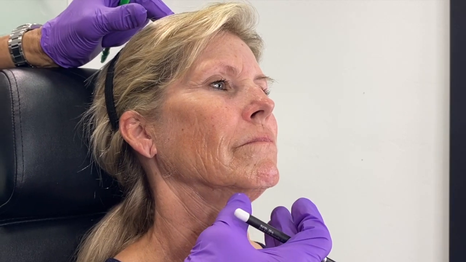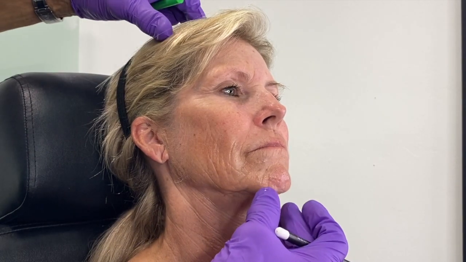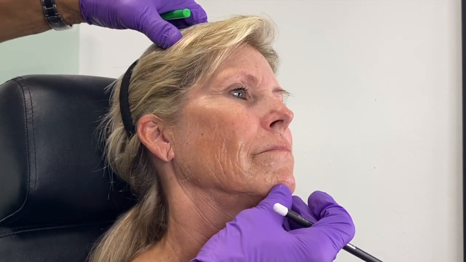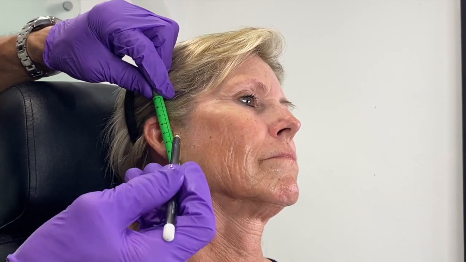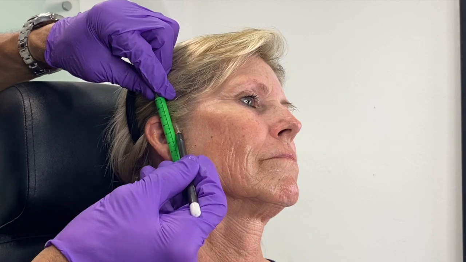We're going to start with injection of RHA4 for augmentation of the angle of the mandible and the jawline. We're going to turn it to the side. Again, we're going to break this into our three zones. Roughly, this is where the angle of the mandible should be.